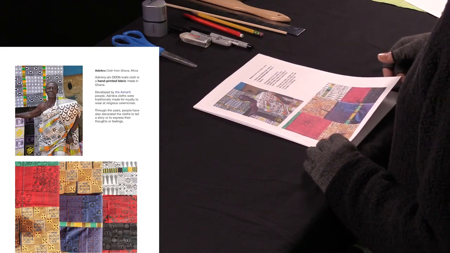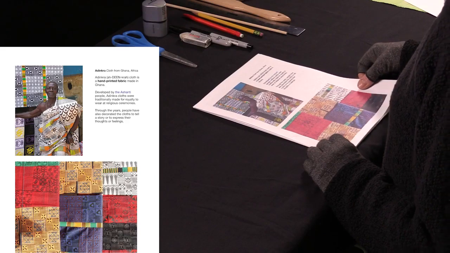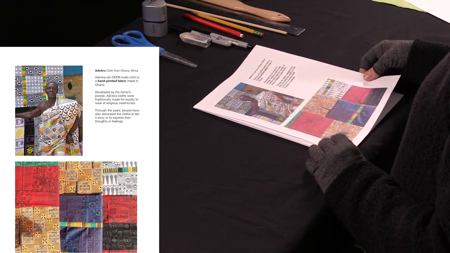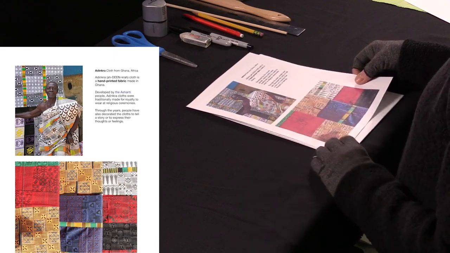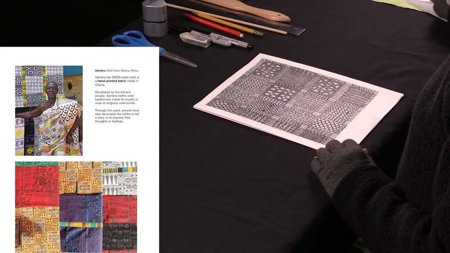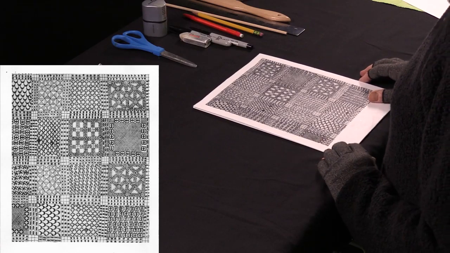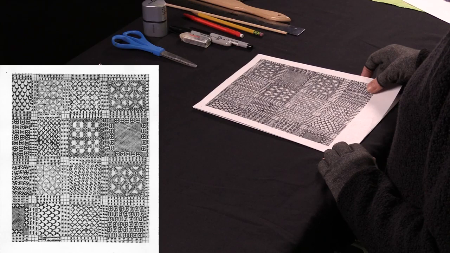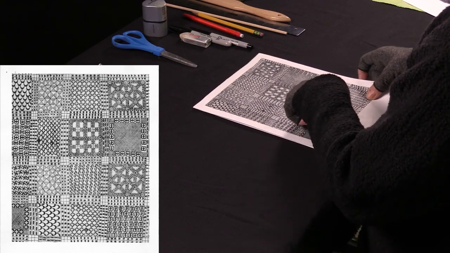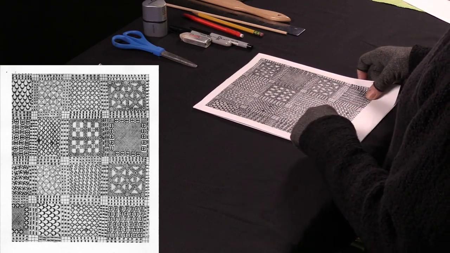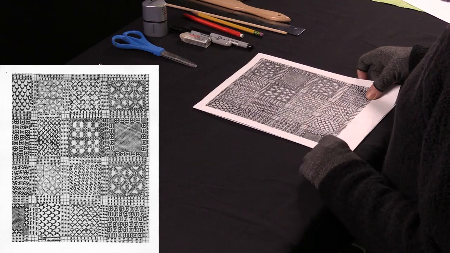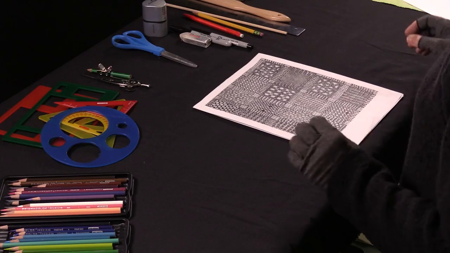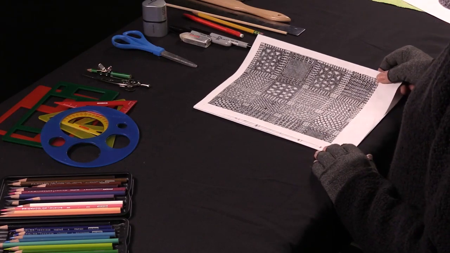Through the years, the people of Ghana have also decorated the cloths to tell a story or express their thoughts or feelings. Here's a black and white design, a whole bunch of different designs. Notice the geometrics in it. Notice the repetition of the patterns. Notice the rhythm and the movement. That's a really important thing in art.